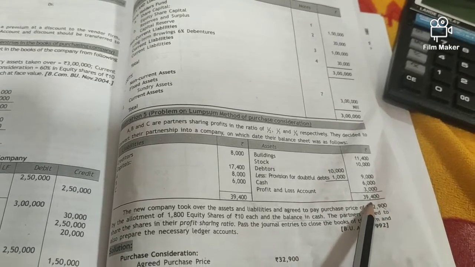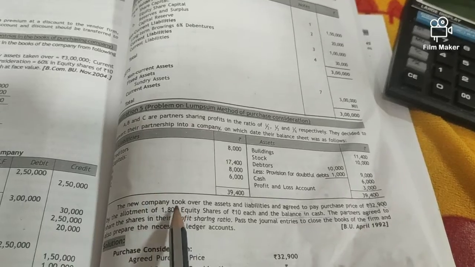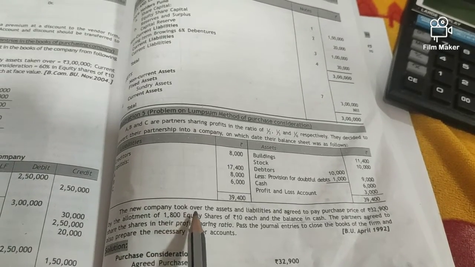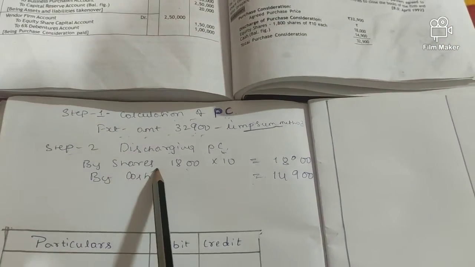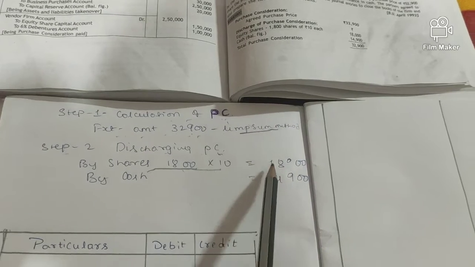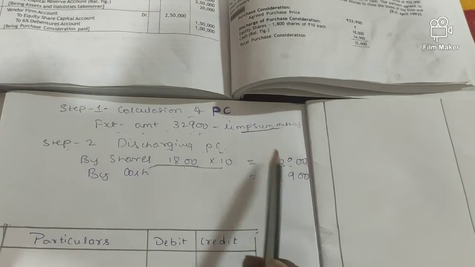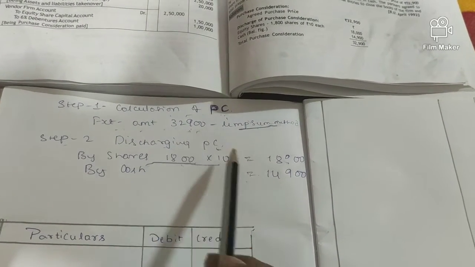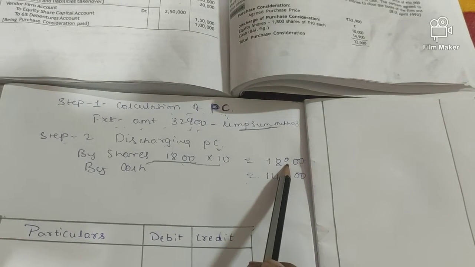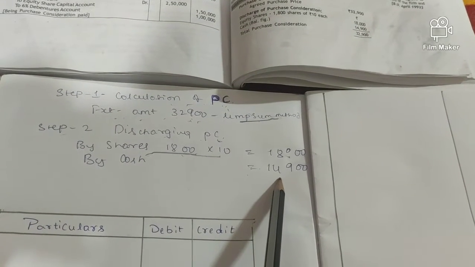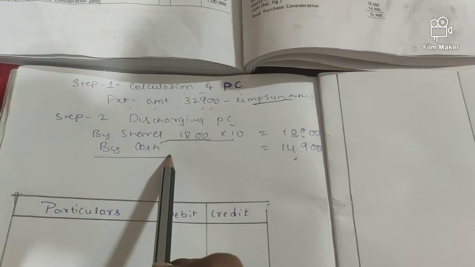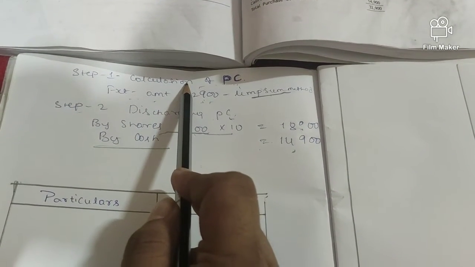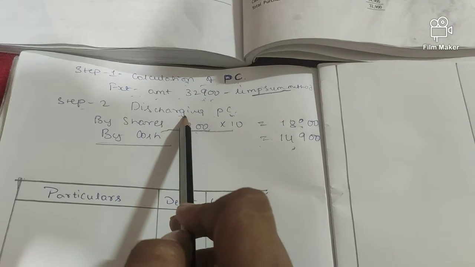So these 32,900 he is distributing in the form of equity shares, that is 1,800 into 10 each, which is 18,000, and the remaining balance, 14,900, he is paying in cash. Got the point? So this is step 1, calculation of PC. Step 2, the discharging of PC.